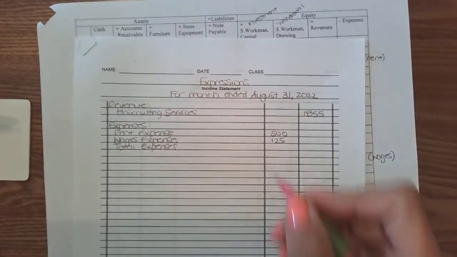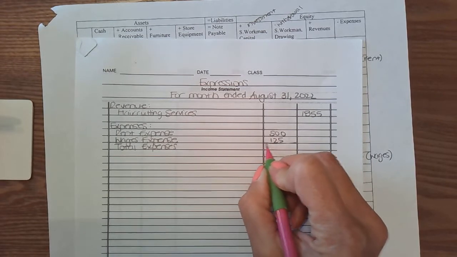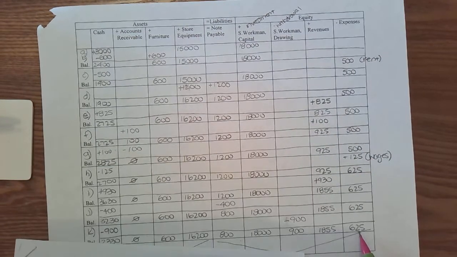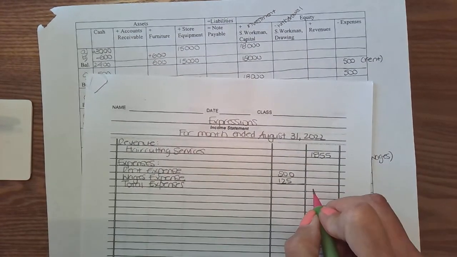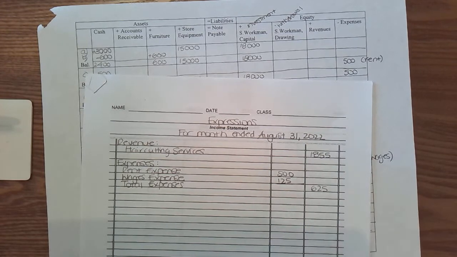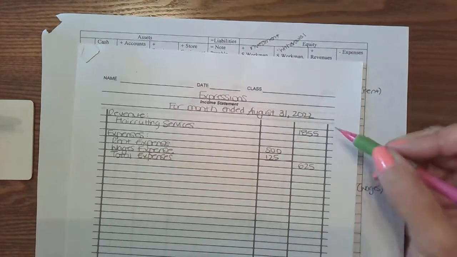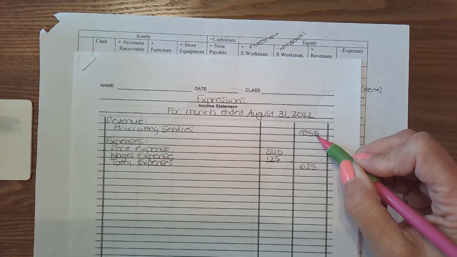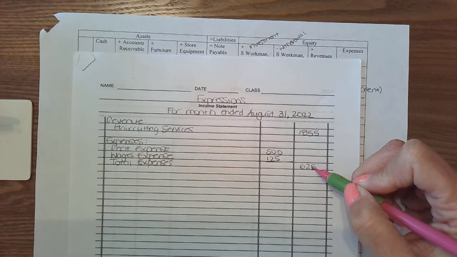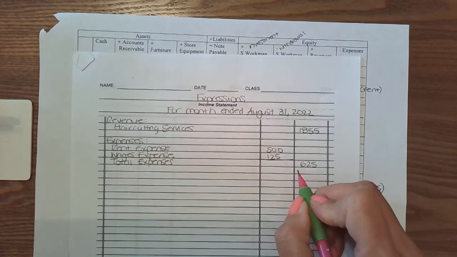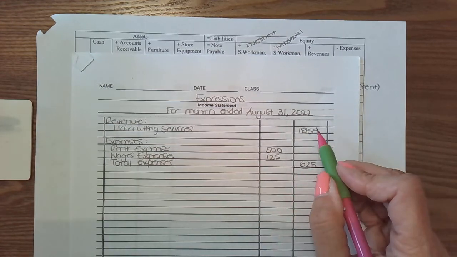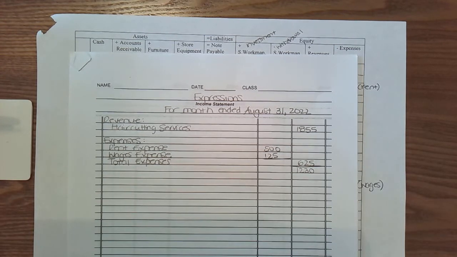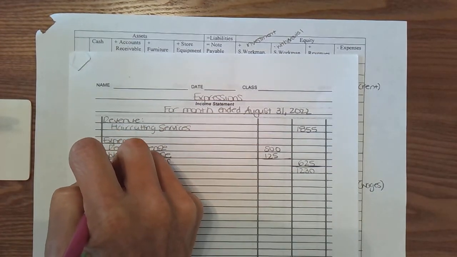Okay, then what we're going to do is add up. So we draw a line under the 125, add up our 2 amounts, and we get 625. That should match what our total expenses are. Put that in the far right column, 625. Okay? Now, this is money we took in, $1,855. This is money we spent, $625. When your revenue is greater than your expenses, then that is a net income or a profit. So we're going to draw a line under the 625, subtract, and we get 1,230. We're going to go over to the far left and write net income.